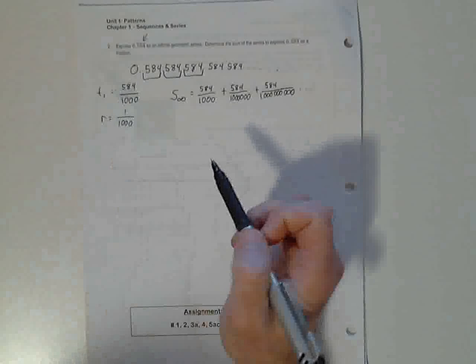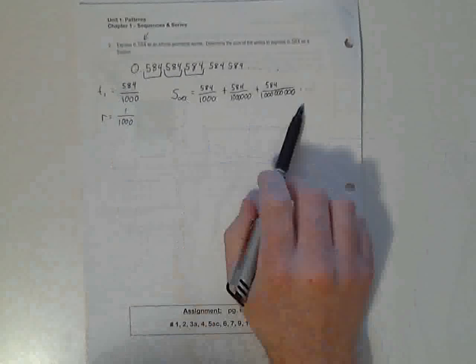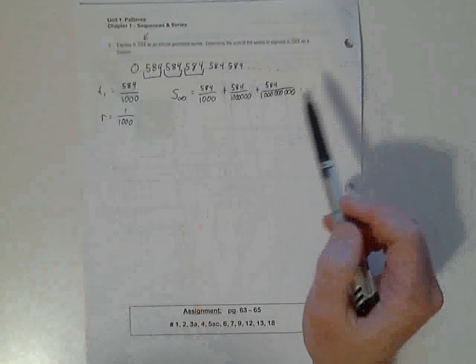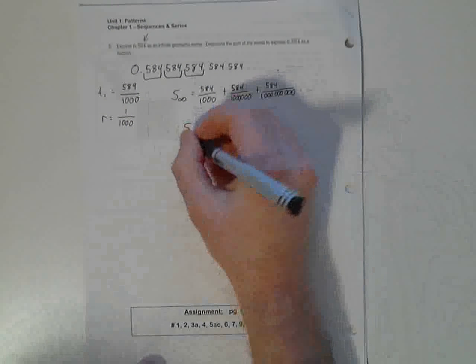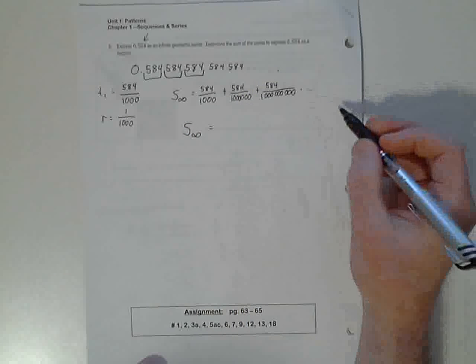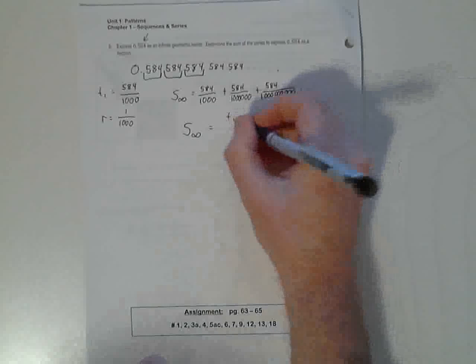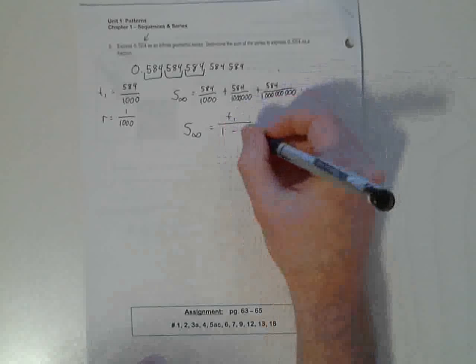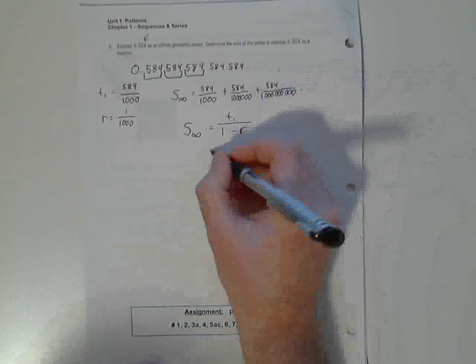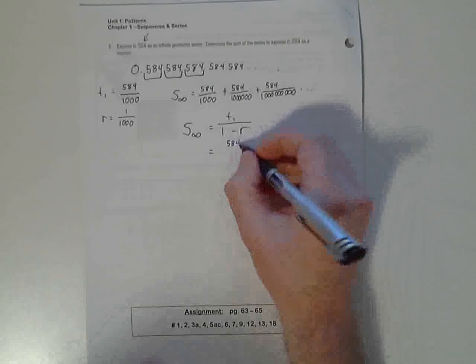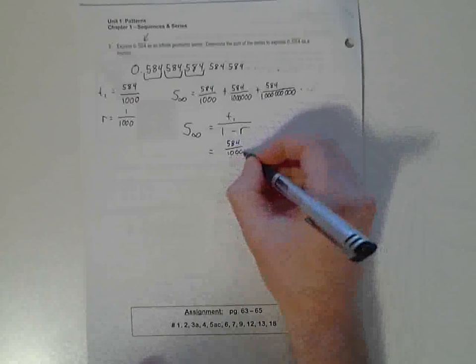So this is our geometric series. This is how we add up to that entire term. And now we want to represent the overall number just as a fraction, so let's use our formula. The sum of the infinite number of terms is term 1 all over 1 minus r. Term 1 is 584 over 1,000, all divided by 1 minus 1/1000th.